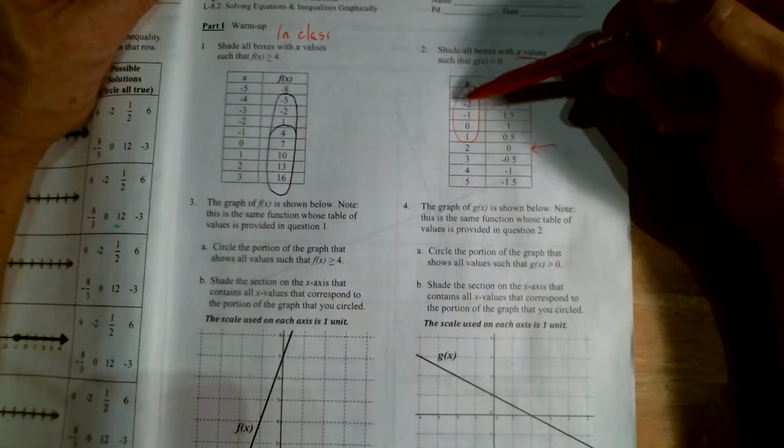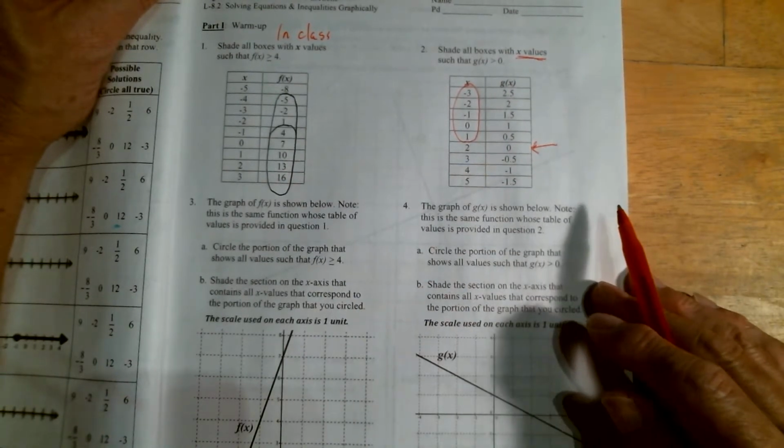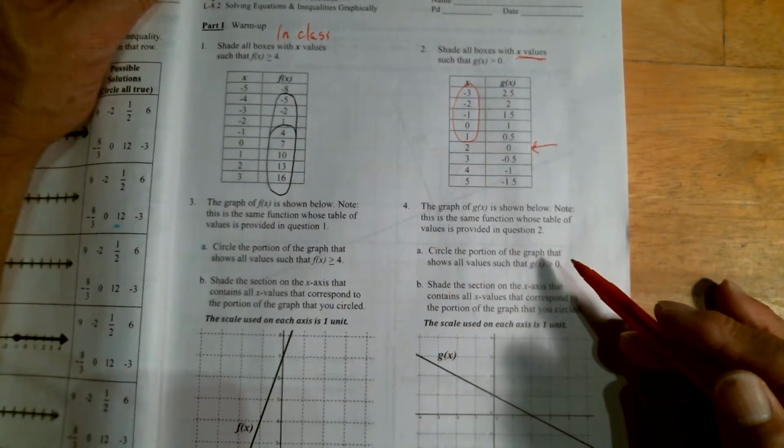So I would shade this over here. I'm not going to shade it. I'm just going to circle it though. And you guys can still understand what's going on. Okay? Okay, let's take a look down here.